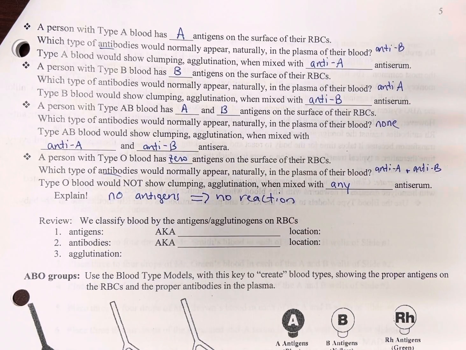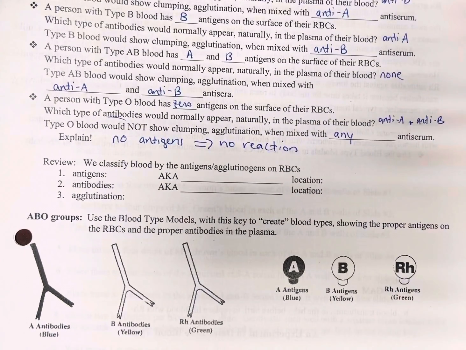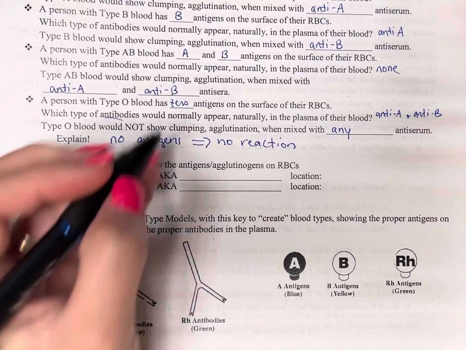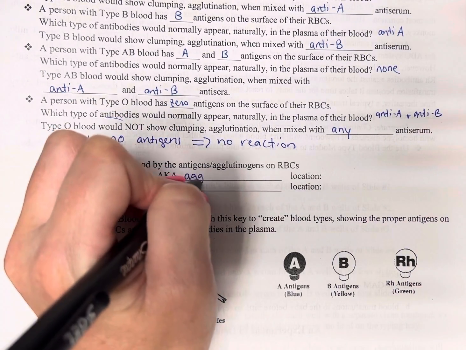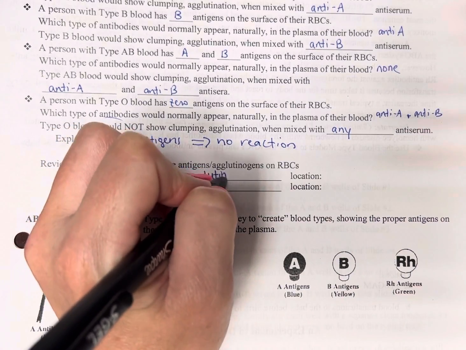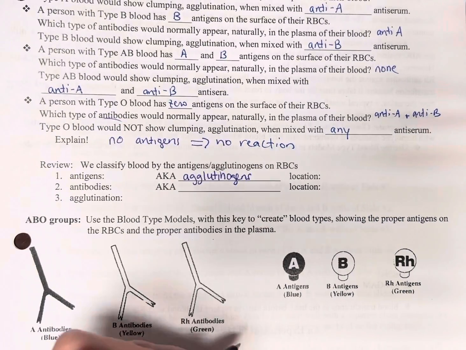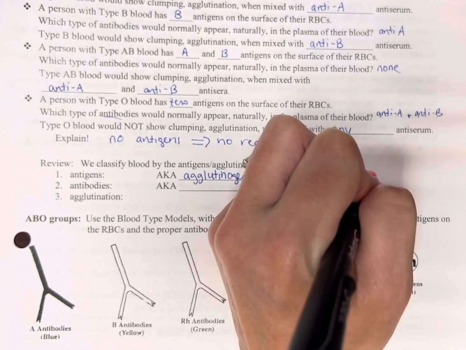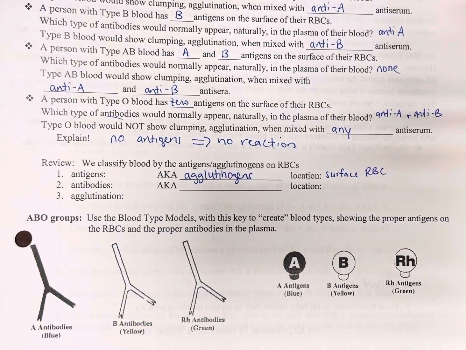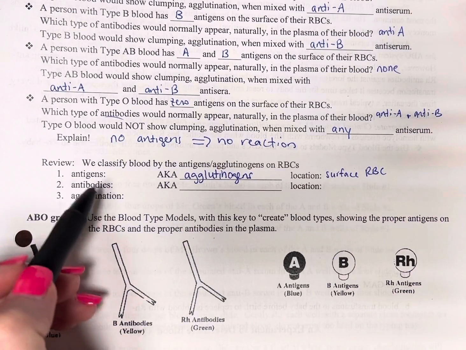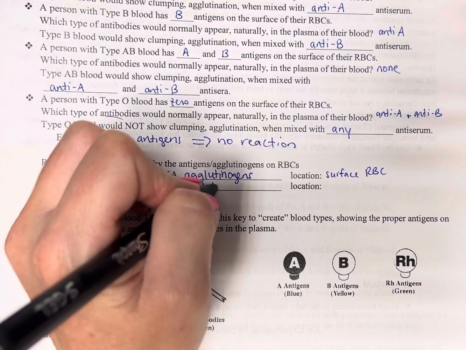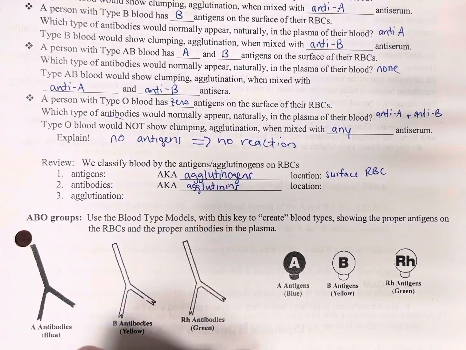All right, so quick review, going over the vocabulary. Antigens, also known as agglutinogens, are located on the surface of the red blood cell. Antibodies are known as agglutinins.